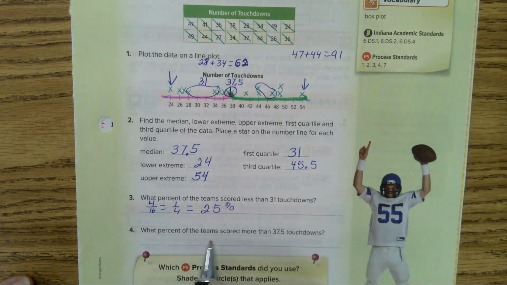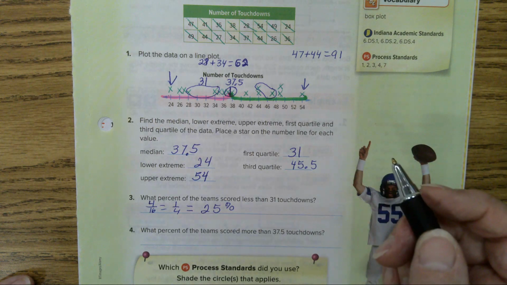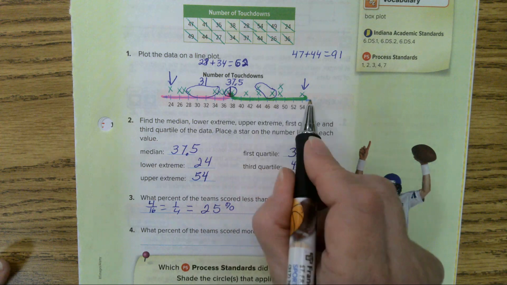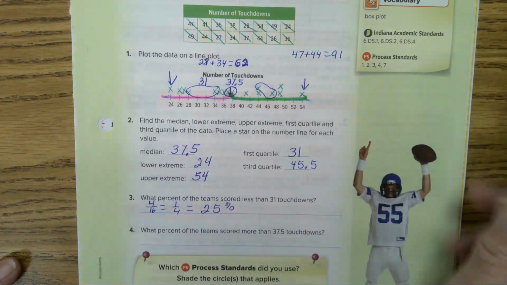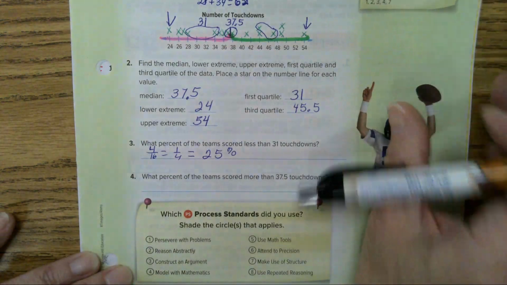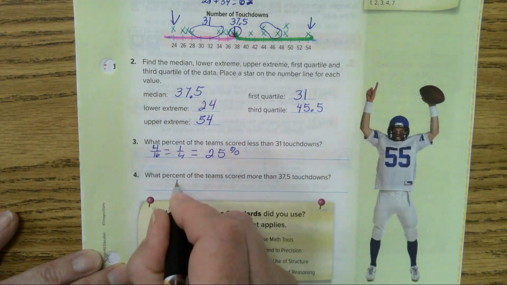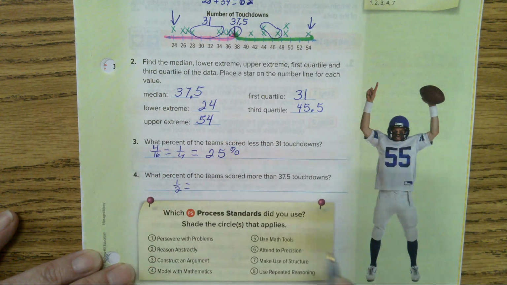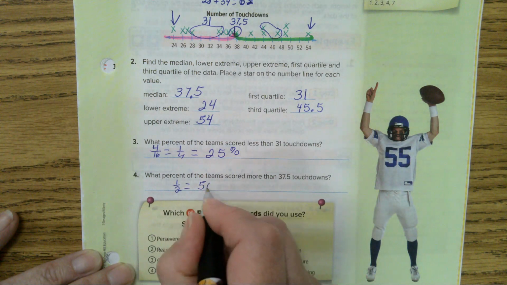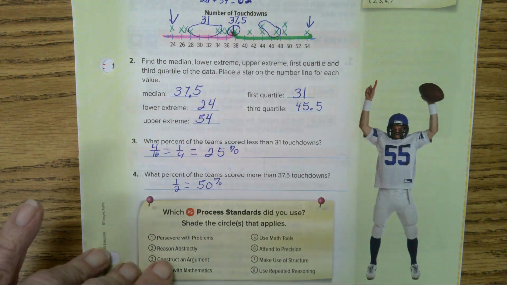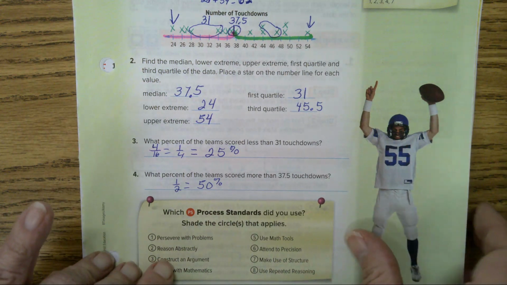What percent of the team scored more than 37.5? Okay, 37.5 is here. It's the green ones. What percent is that? It's half of it, right? This is half above 37.5. 1/2 equals what percent? 50%. Any questions? That's all we're going to do today, is put things in order and talk about what fraction and percent they are.